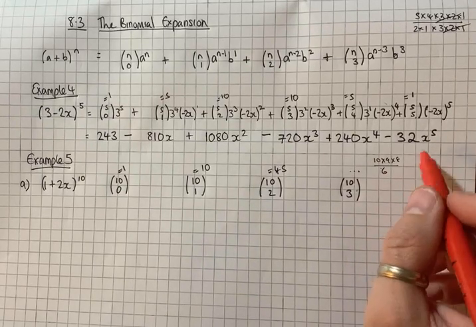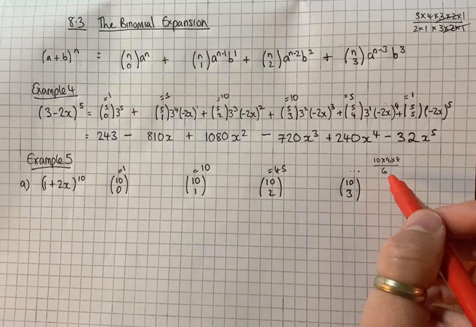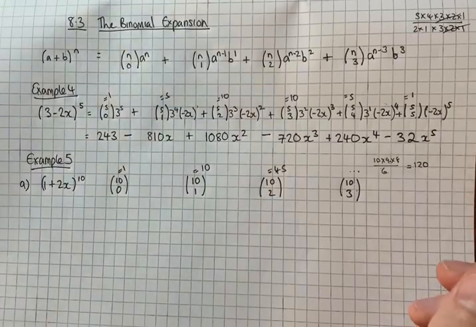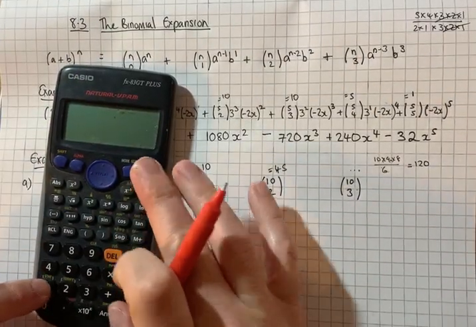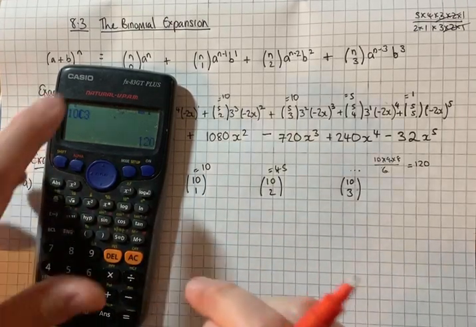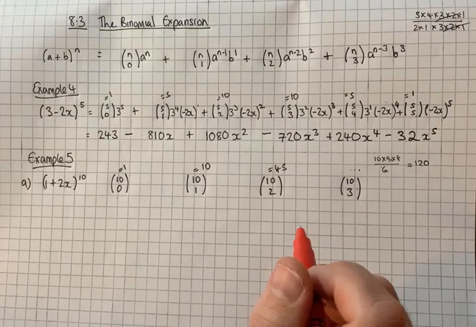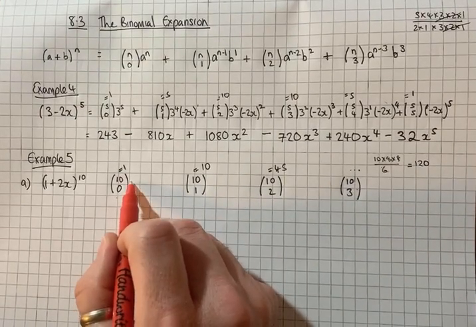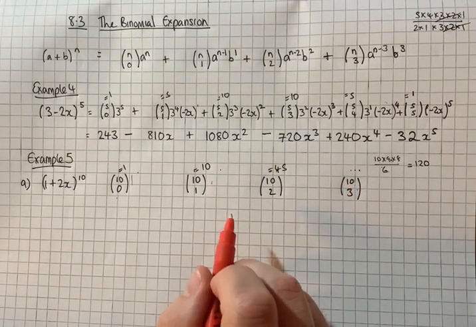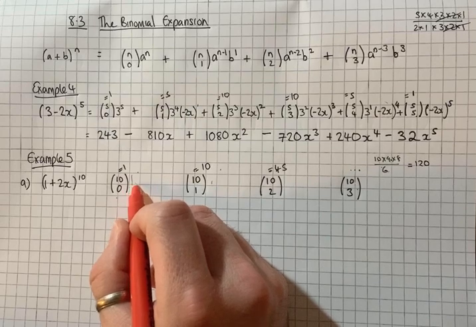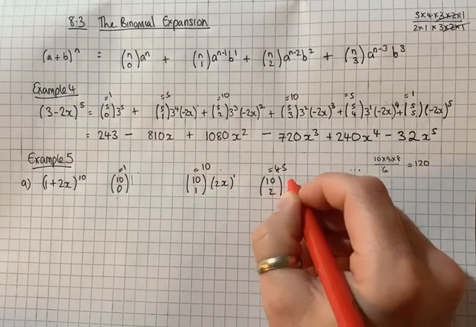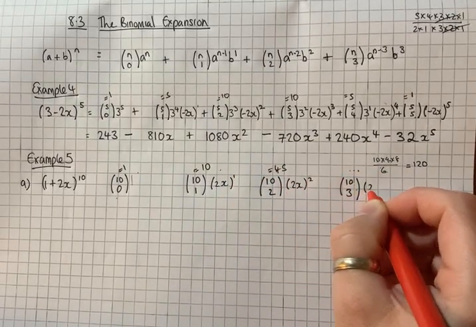So, what's that going to be? 90 over 6 is 15. 15 times 8 is 120, I think. I'm going to check that on the calculator. 10 choose 3 is 120. I've got it right. Then it's going to be 1 to the power of 10, 1, 1 to the power of 9, 1, 1. So you don't need to worry about 1 because it's always going to be 1. So (2x)^0, forget about it. (2x)^1, (2x)^2, (2x)^3.